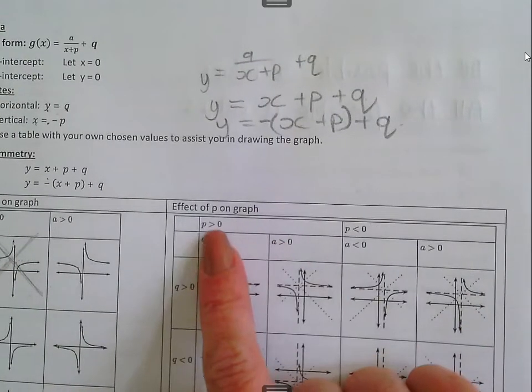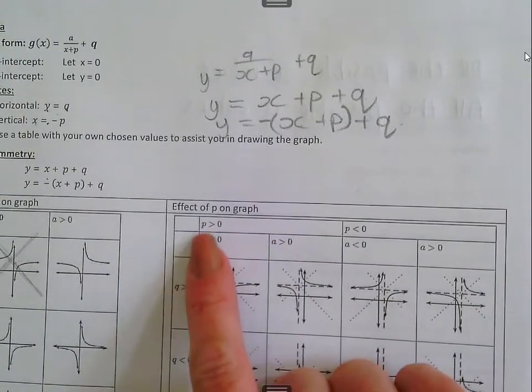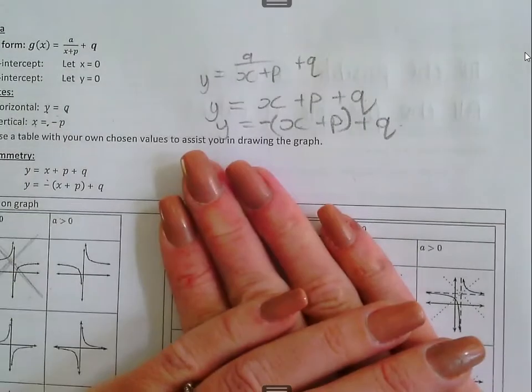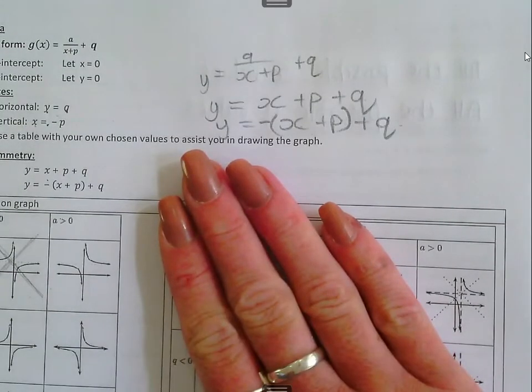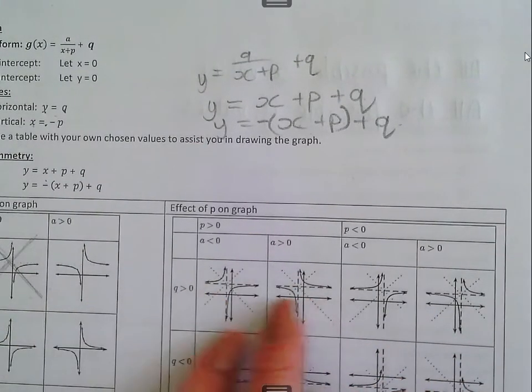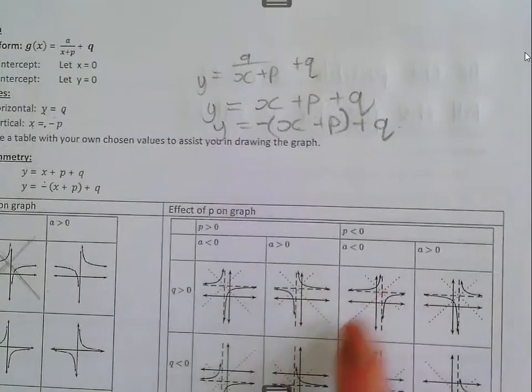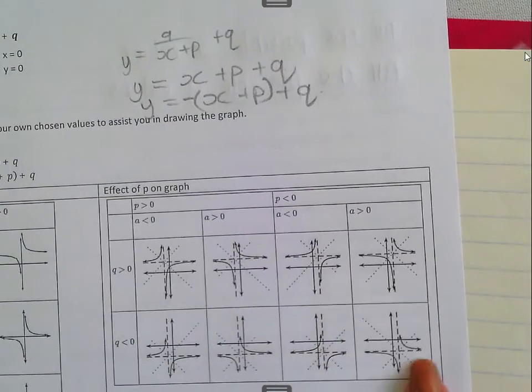So here, what does P do? It moves it left and right. So if P is positive, which side do you think it's going to move? Left. No. So P is a positive value, it moves it left. If P is a negative value, it moves it right.